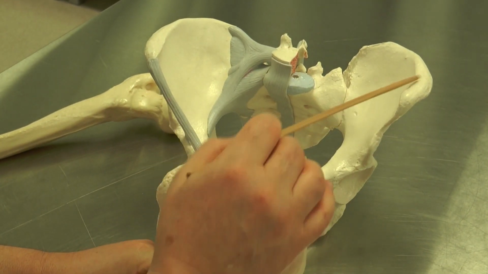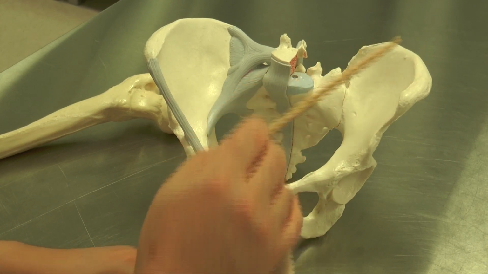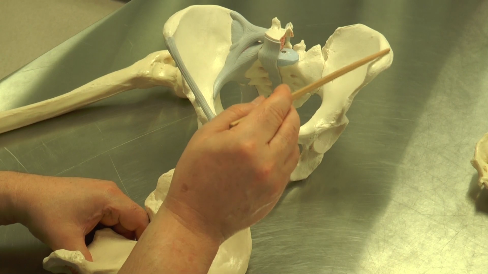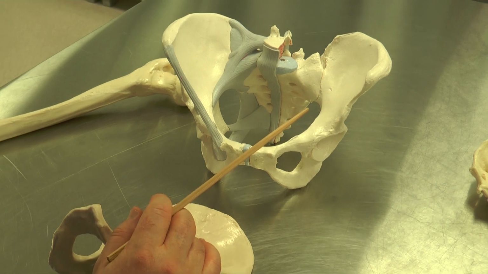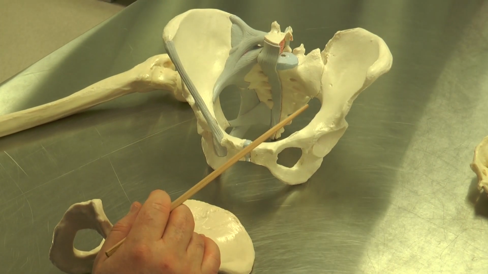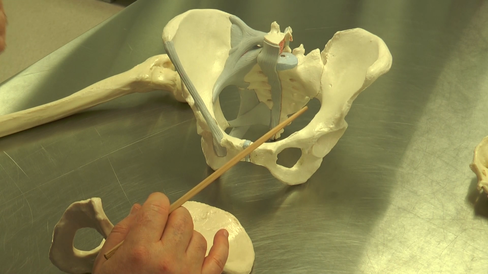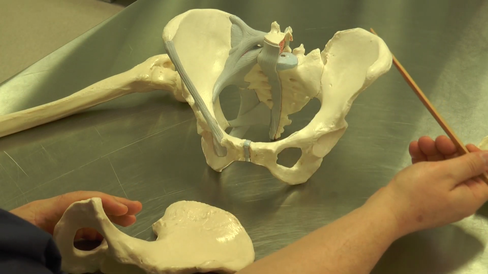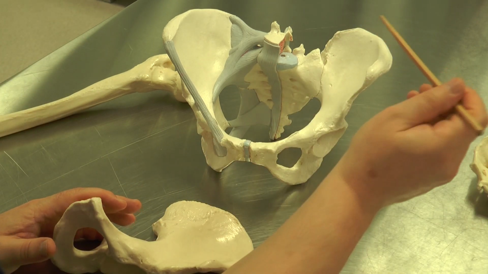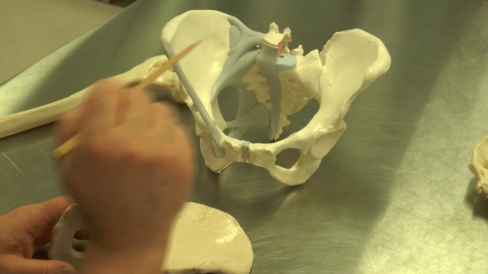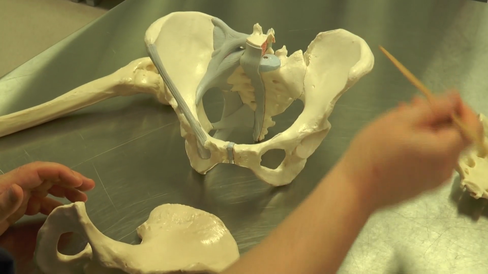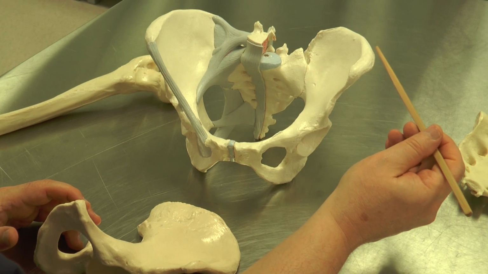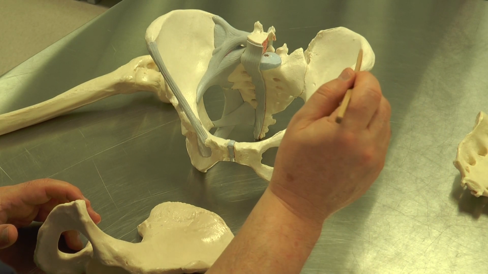On the iliac crest several muscles are attached, especially the abdominal muscles. The abdominal muscles come here and attach to the iliac crest. We have the external oblique, the internal oblique, and then the transversus abdominis muscle. So three important abdominal muscles attach to the iliac crest: external oblique, internal oblique, and the transverse abdominal muscle.